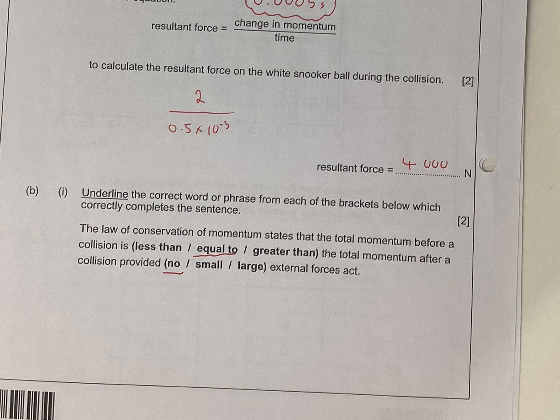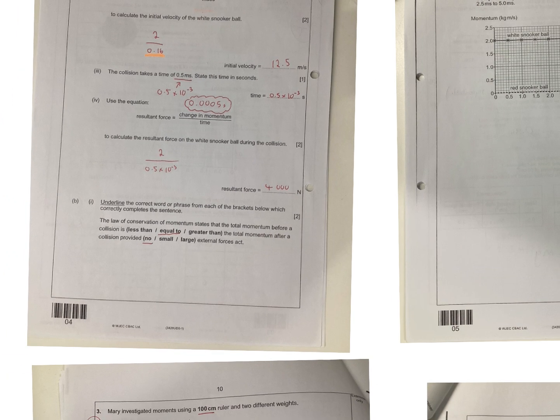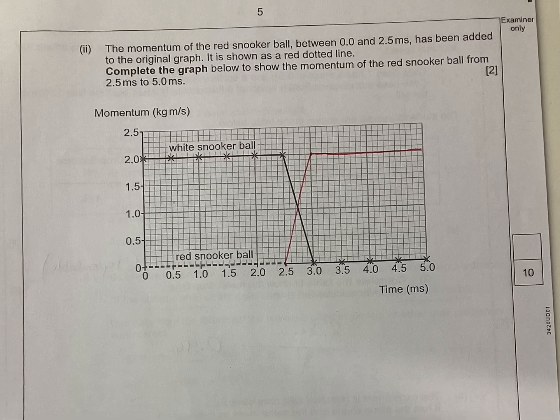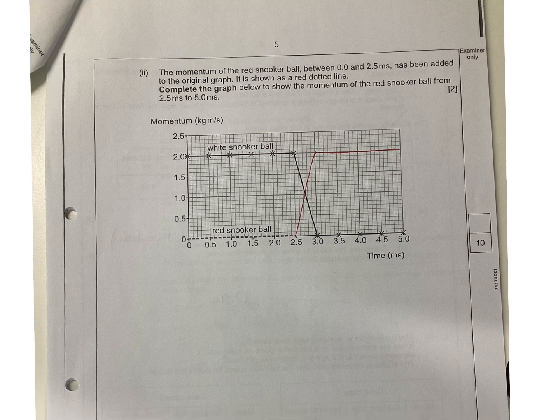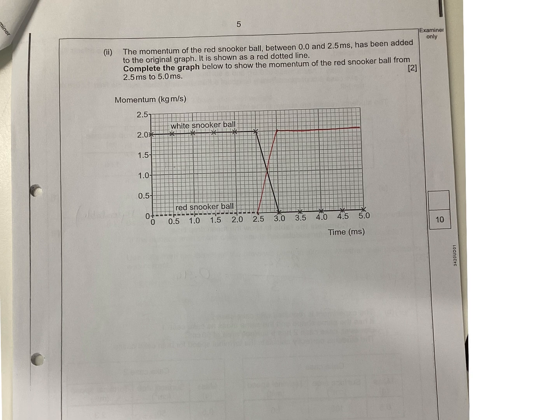Conservation of momentum then, so this should be one of your definitions, so nice and easy. The total momentum before is equal to the total momentum after, providing no external force. And then you've got this graph at the end for 2 marks. So what we're looking for now is a crossover of momentum. Remember, momentum is conserved, providing no external forces. So what's going to happen is, as this momentum starts coming down, the momentum of the red snooker ball is going to start going up, and then we're going to get to the same amount of momentum. So I guess you just mirror the graph that was there before on these things.